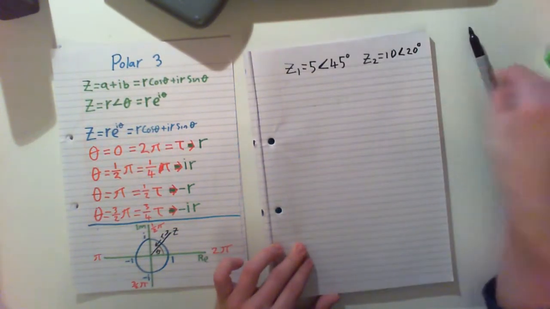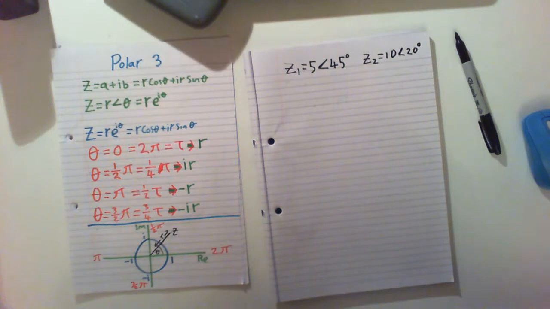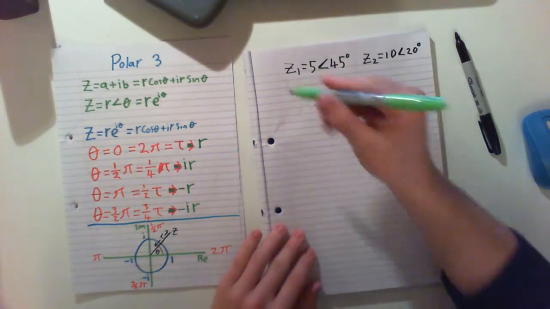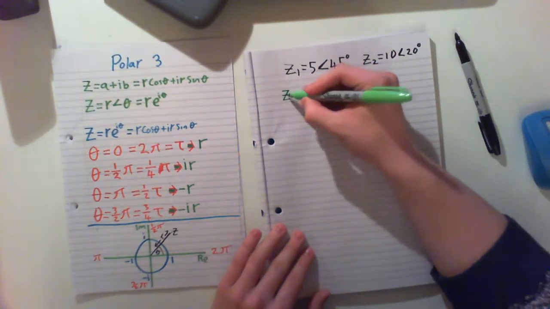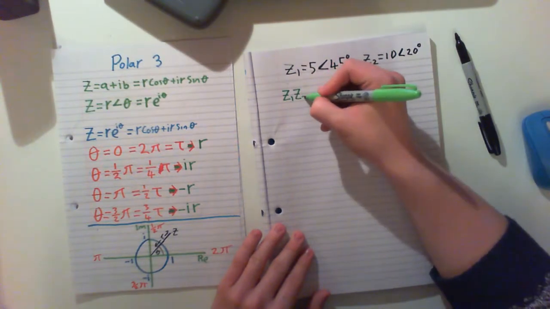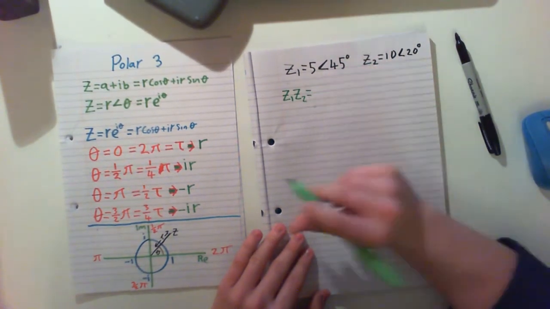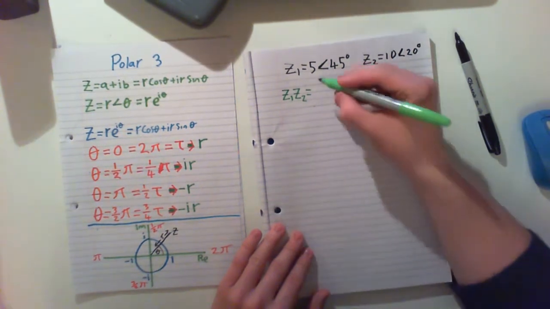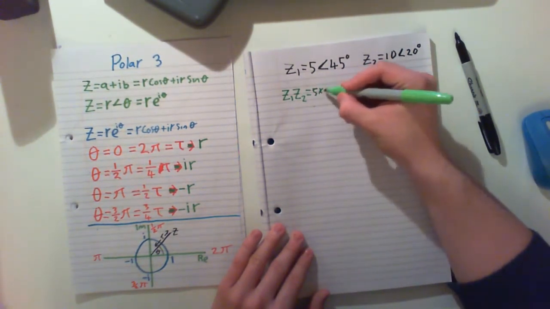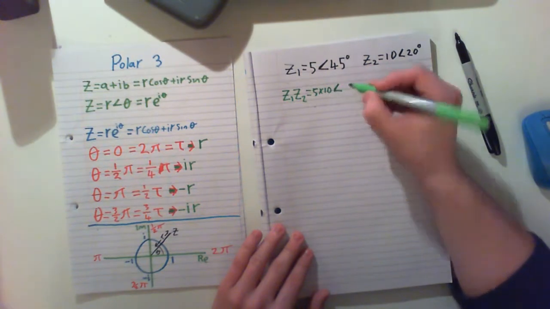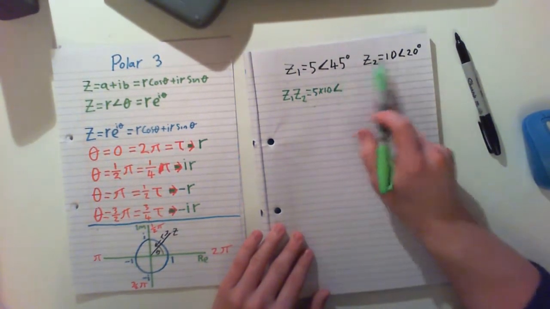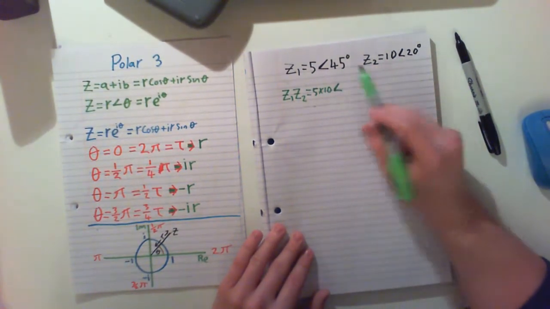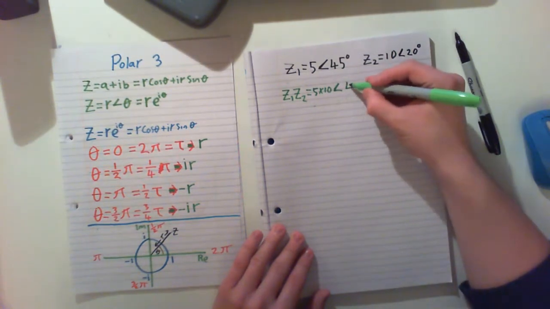Now, if we were to multiply these two numbers together, I'll show you how easy that's done. So we do z1 z2, and now they're in polar form. We simply multiply the two magnitudes, so we get 5 by 10, and we sum the two arguments, which are the two angles, so that's 45 and 20.